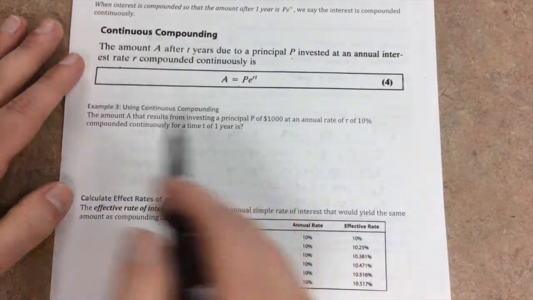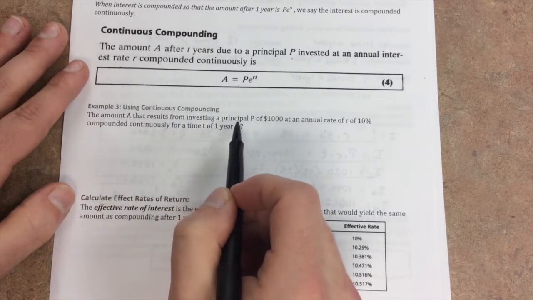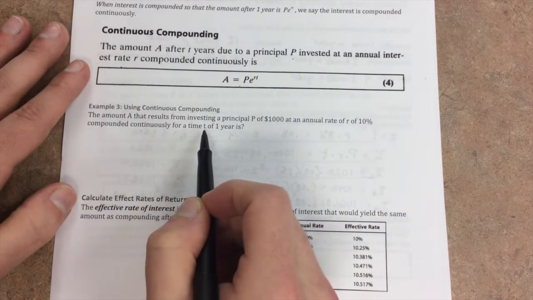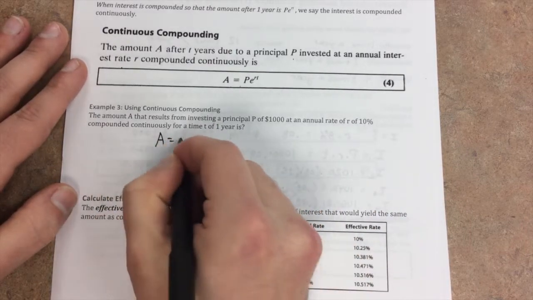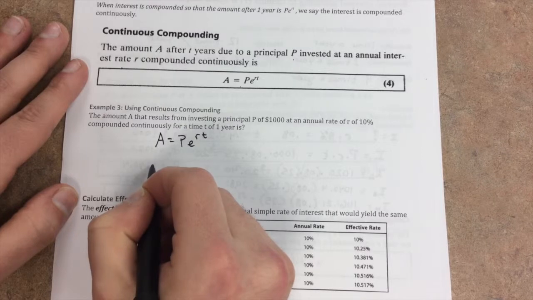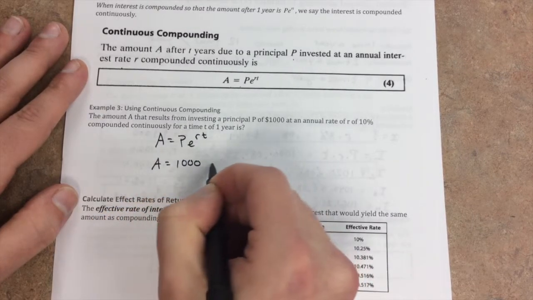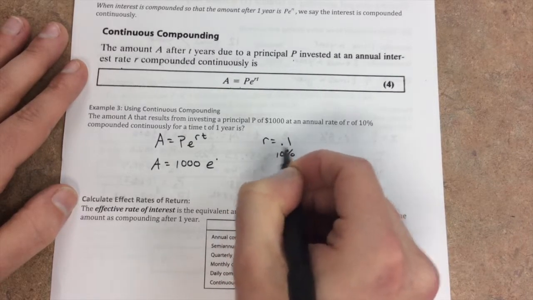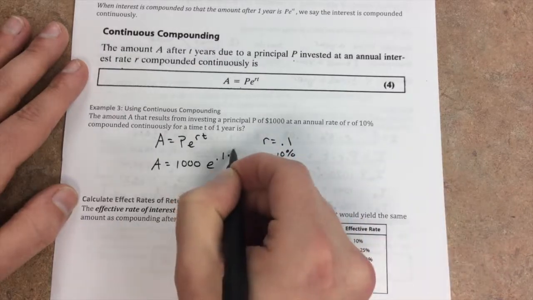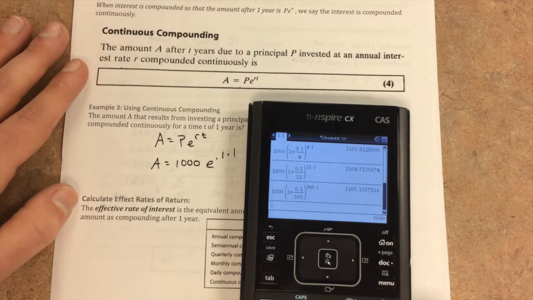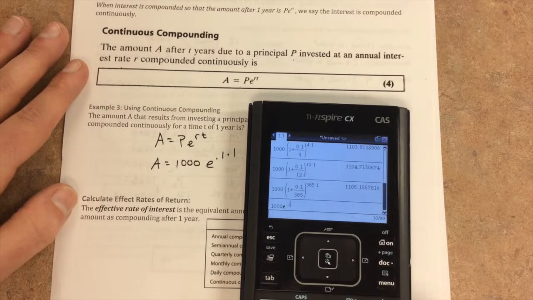So let's read example 3. The amount A that results from investing a principal P of 1,000 at an annual rate of 10% compounded continuously for 1 year. So A equals P e to the RT. We want to know what A is. We start off with 1,000, e to the R, which is 0.1 or 10%, so 0.1 times 1 year. Then we'll go to our calculator, make sure that it's on, and we'll do 1,000, then e to the 0.1 times 1.